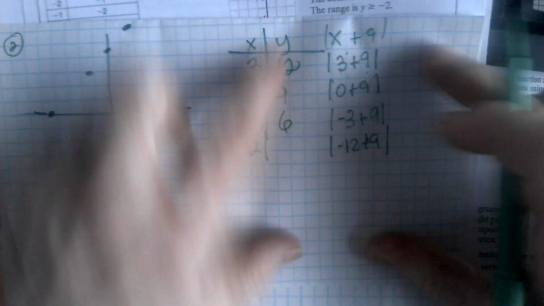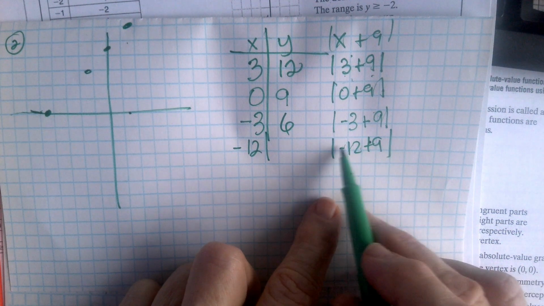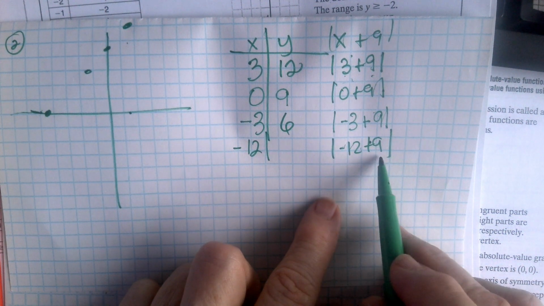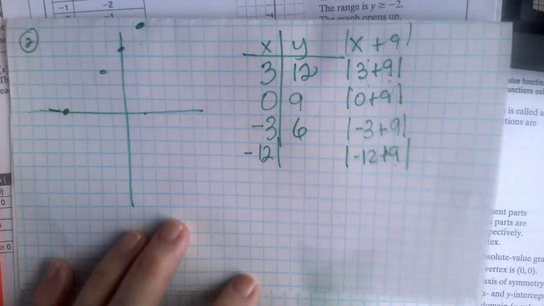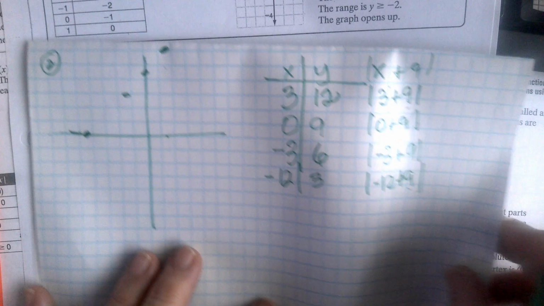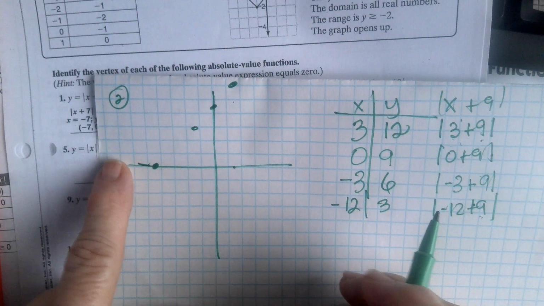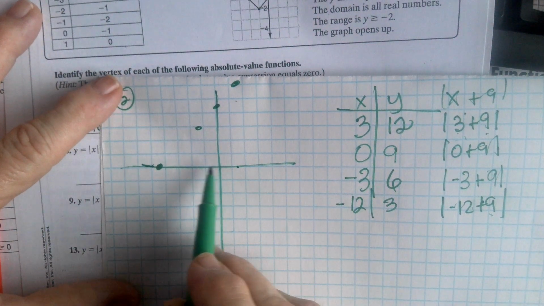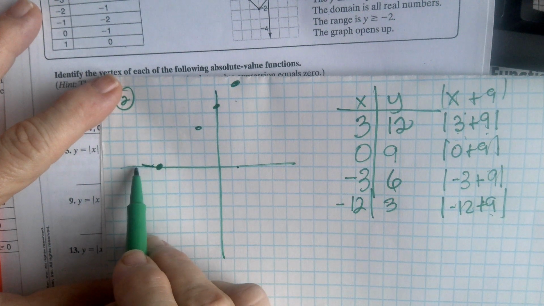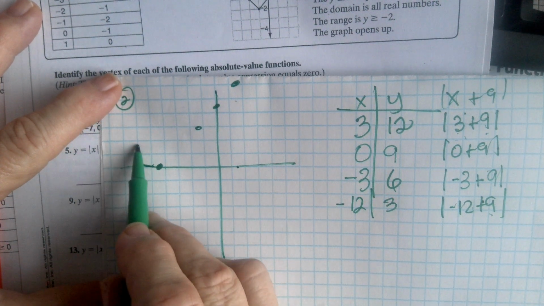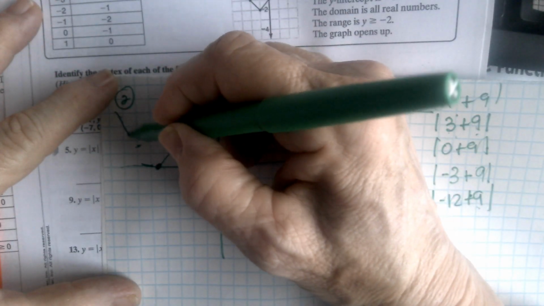Plus 9. So what happens when my x is a -12? What does that become? It becomes a -3, but the absolute value is going to be a +3. And so let's see how that graph goes. Again, I saw that I'm only getting one side of it, so I had to pick something beyond that. So when it's -12, 2, 4, 6, 8, 10, 12, the y goes up 2, 3. Okay, and then I can kind of see what my graph is going to look like.